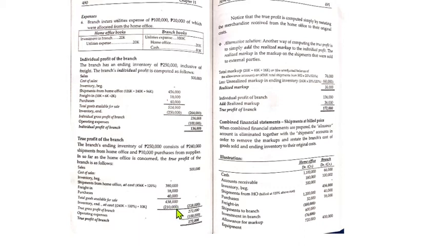So, 438 minus 210 is 228,000. 500 minus 228 is your true gross profit na 272, minus yung operating expenses mo 100. Your true profit of the branch is 172,000. Okay? So, tumaas siya.